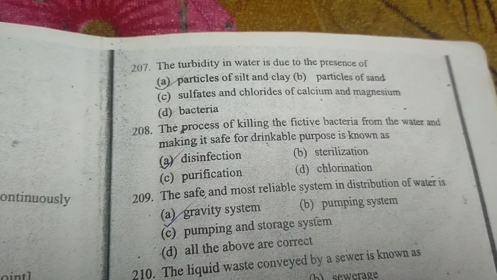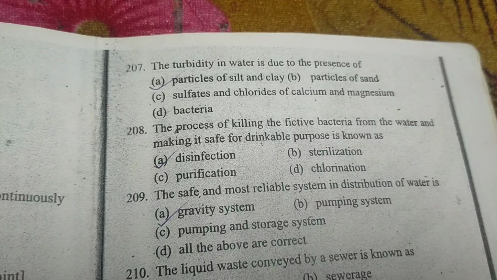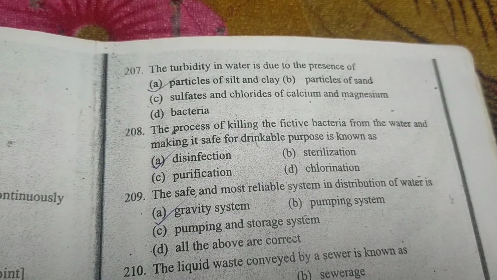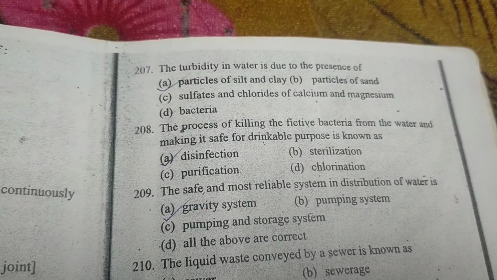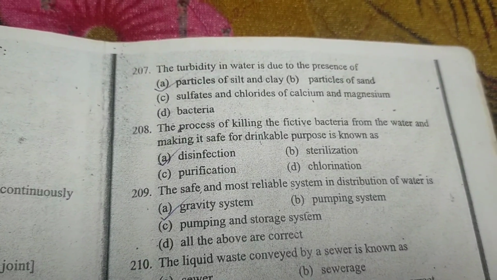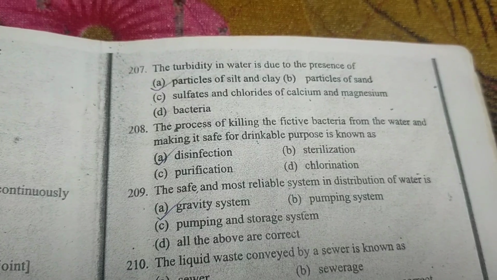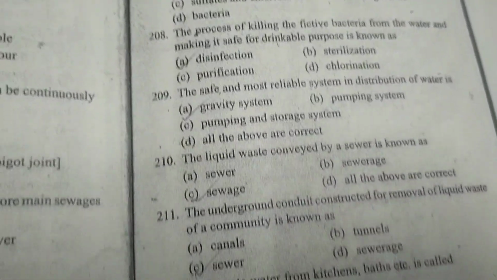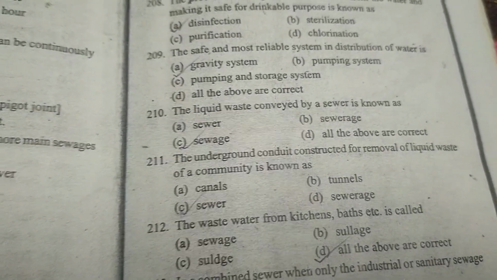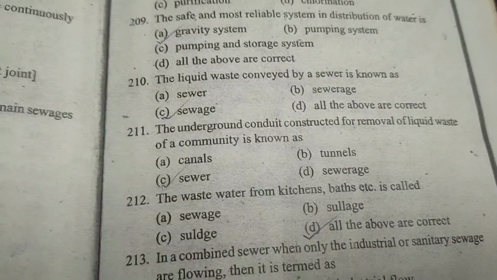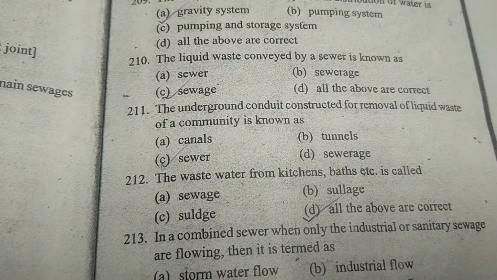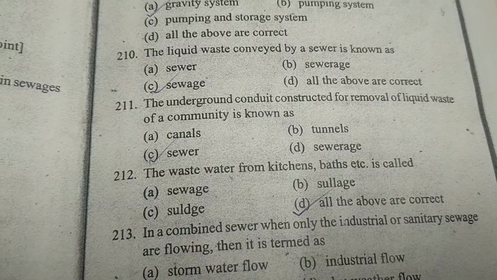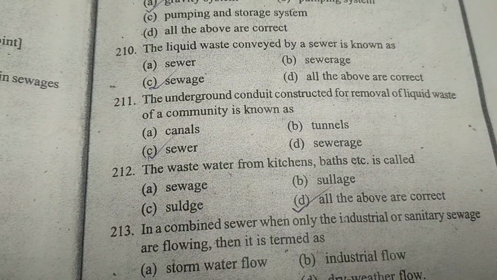The process of killing the pathogenic bacteria from the water and making it safe for drinking purposes is known as disinfection. The safest and most reliable system in distribution of water is the gravity system. The liquid waste conveyed by a sewer is known as sewage. The underground conduit constructed for removal of liquid waste of a community is known as a sewer.